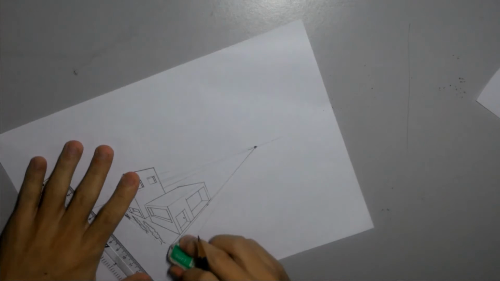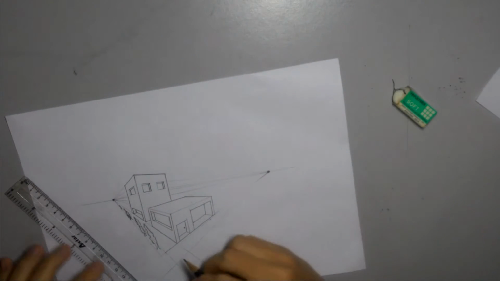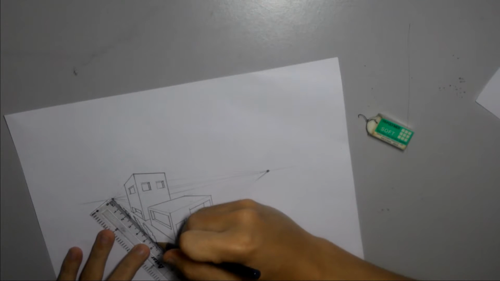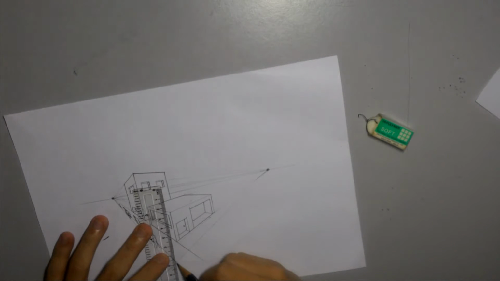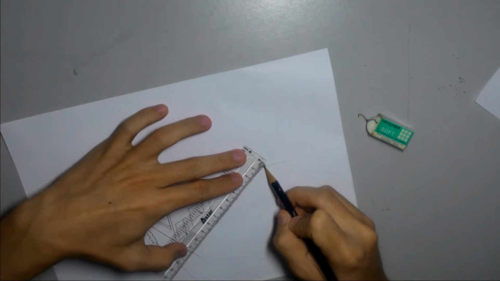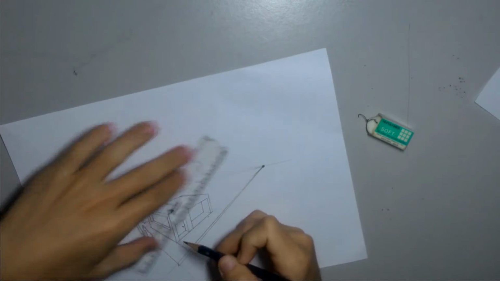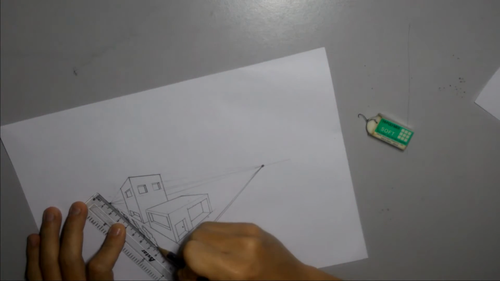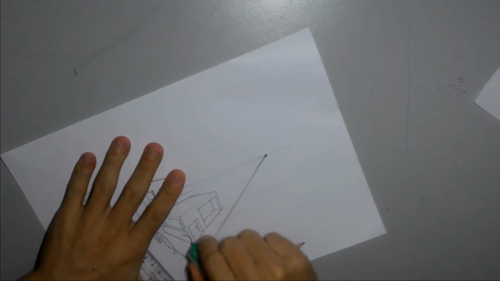Oh, sorry, I drew it wrongly. I should be referring to this one. Okay, here, this one. Like that. And also, so this is your walkway.